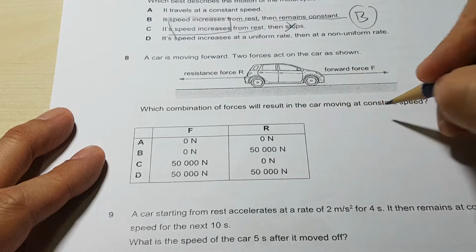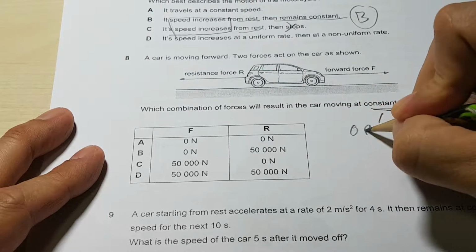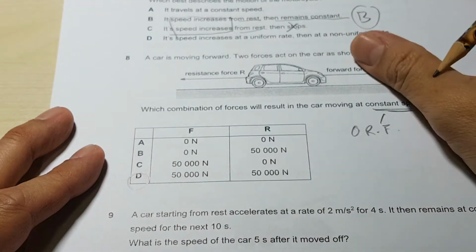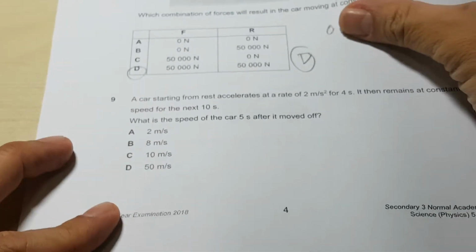Okay, question 8. Which combination of forces shows constant speed? So you know constant speed means what? 0 resultant force. So which one gives you 0 resultant force? Answer will only be D lah. Okay, so D.